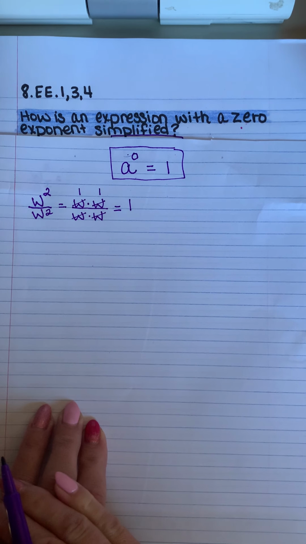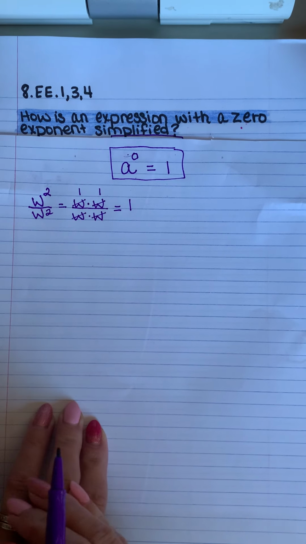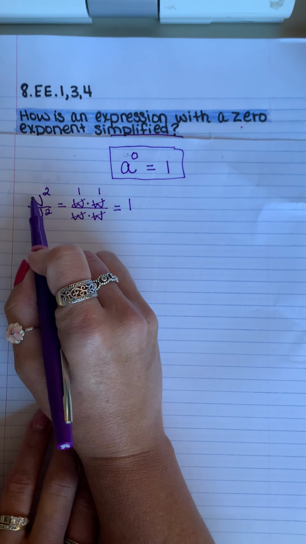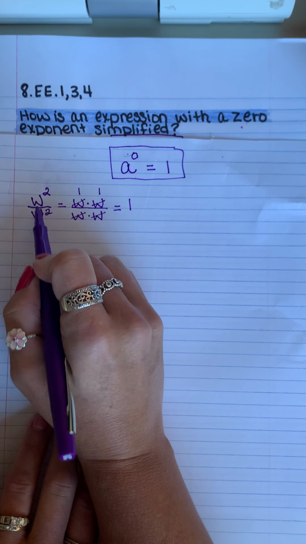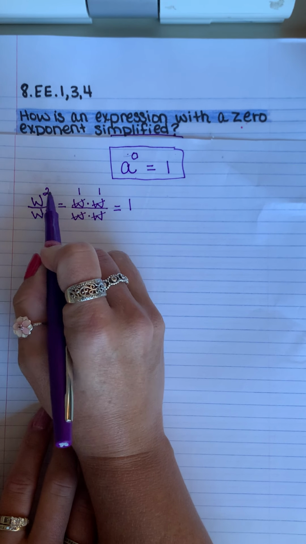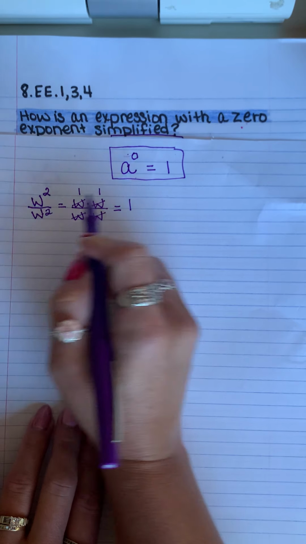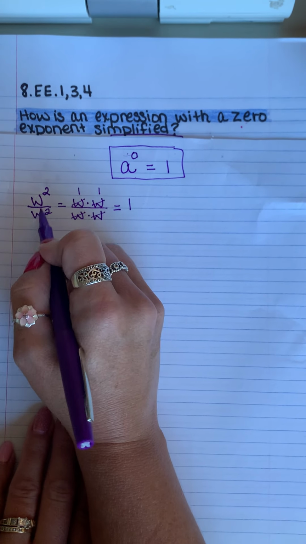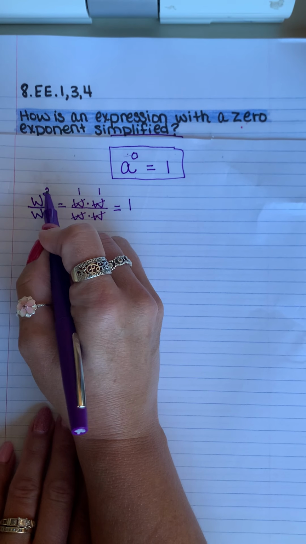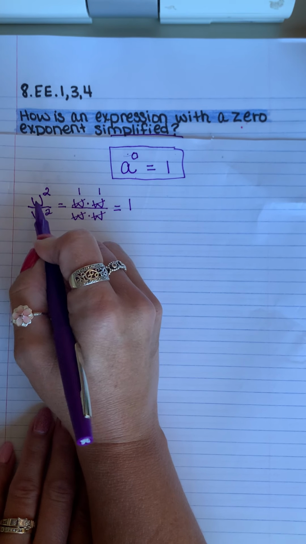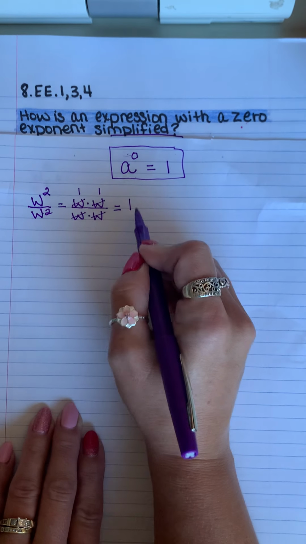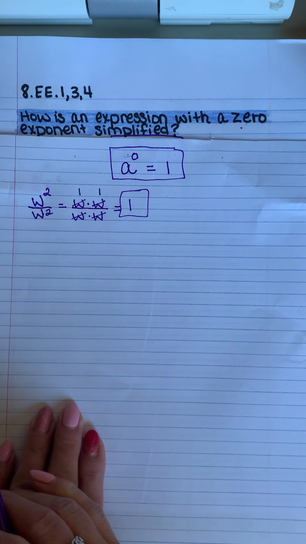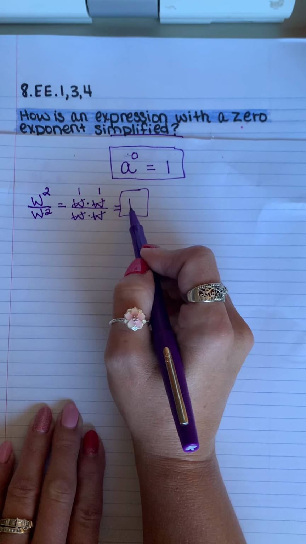Now, you have not learned this yet. You will two lessons from now. But actually, when we are dividing integers that have the same base, we are going to be subtracting those exponents. So you'll see that in a few lessons. So another way that I could think about this is writing it as W to the 2 minus 2 power, or W to the 0 power. And as you can see here, that equals 1. So any number divided by itself is going to give you 1.